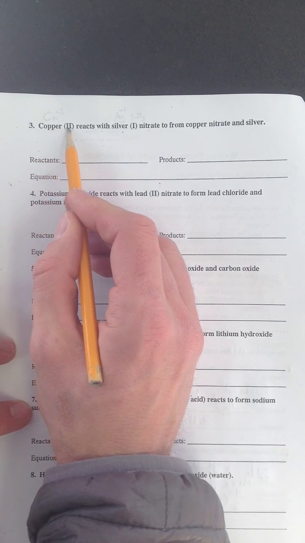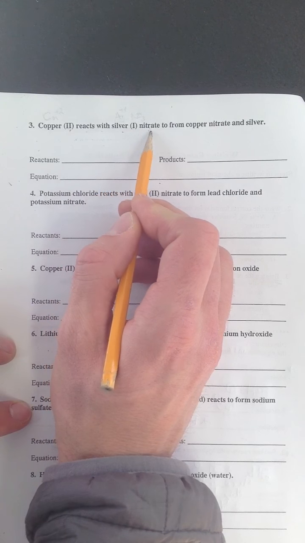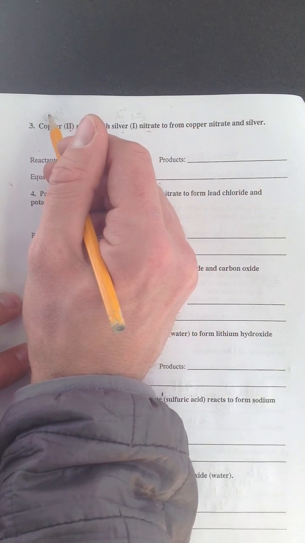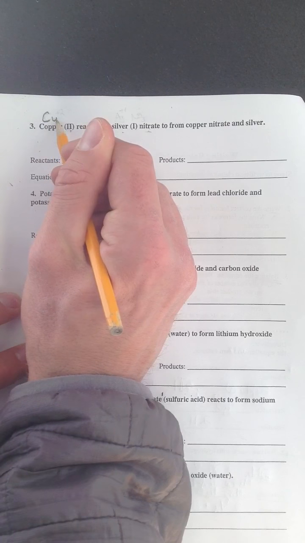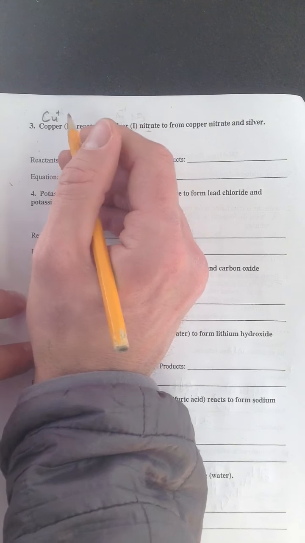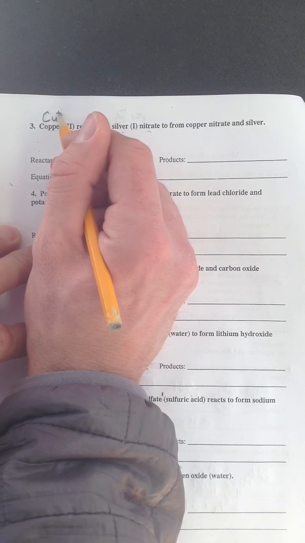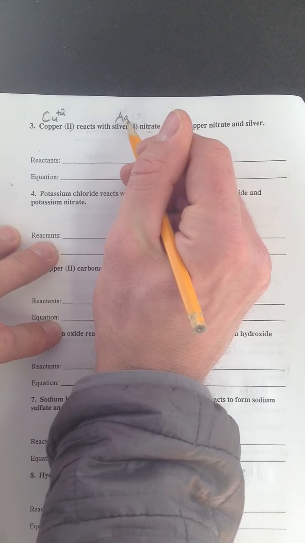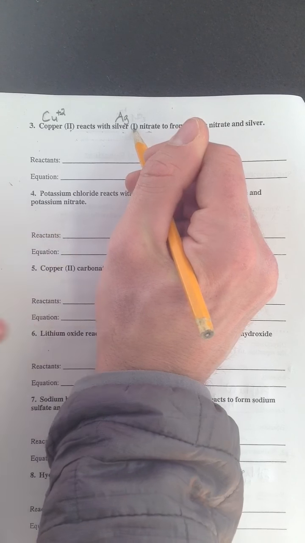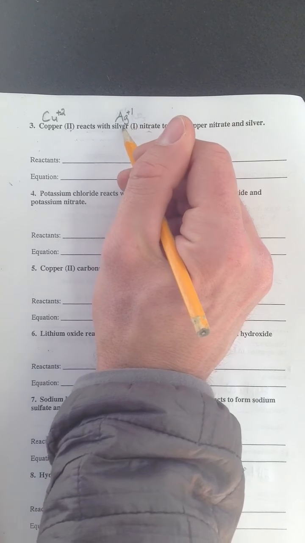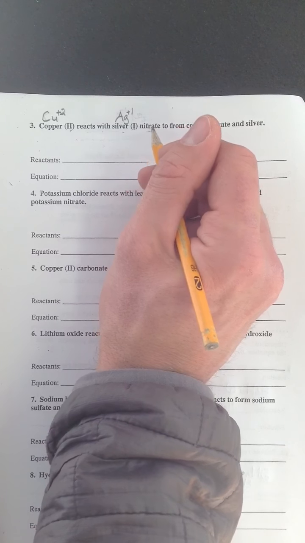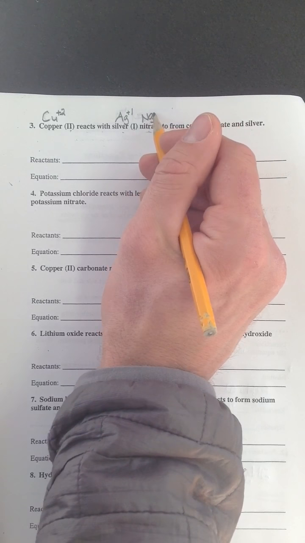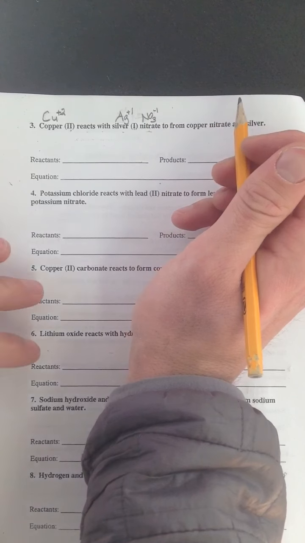We've got copper 2 reacting with silver nitrate to form copper nitrate and silver. Okay, so I'll start by writing out and trying to figure out my neutral compounds. We've got copper, which is the +2 version of copper, reacts with silver, and they said it's silver 1, so that means it's the +1 version, because that's one of those transition metals. Nitrate. Okay, nitrate. I look at my polyatomic ion sheet, it's NO3, and its oxidation number is always -1.